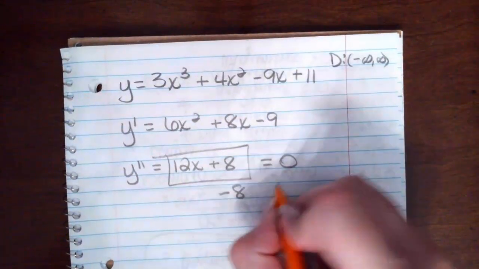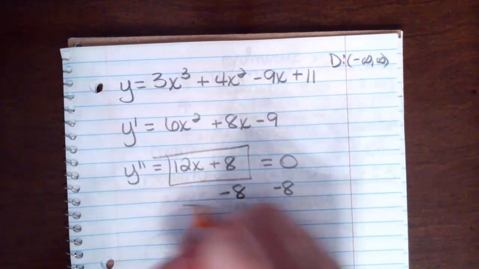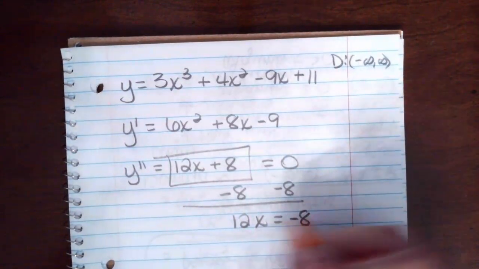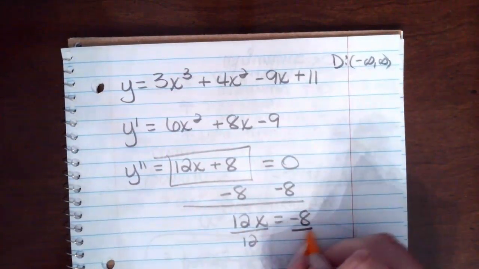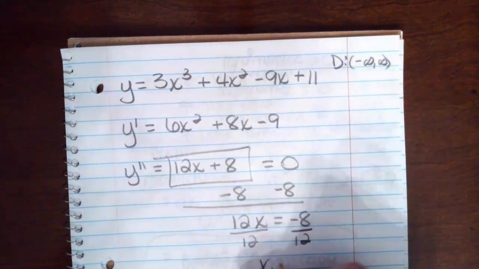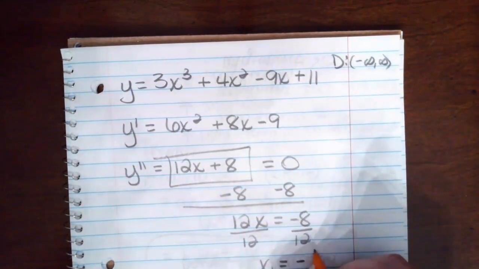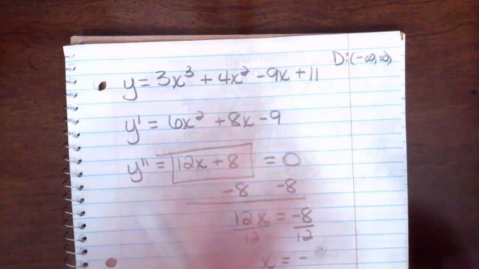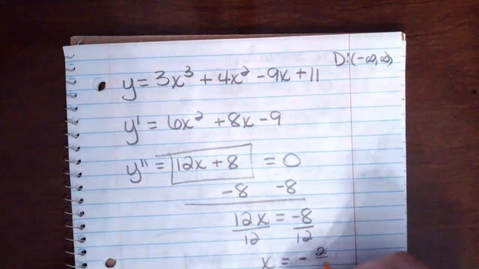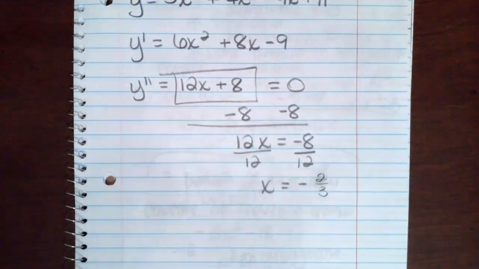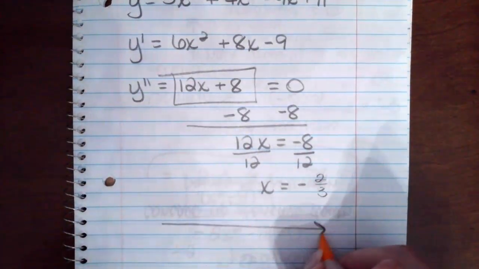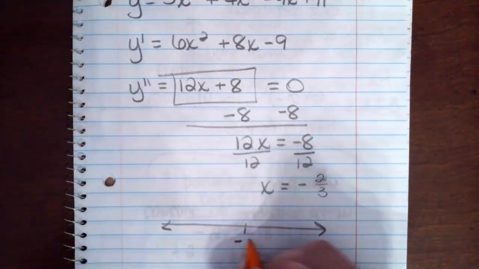So subtract 8 from both sides. And then divide both sides by 12. Negative 2/3. Okay. So I have a possible point of inflection at negative 2/3.